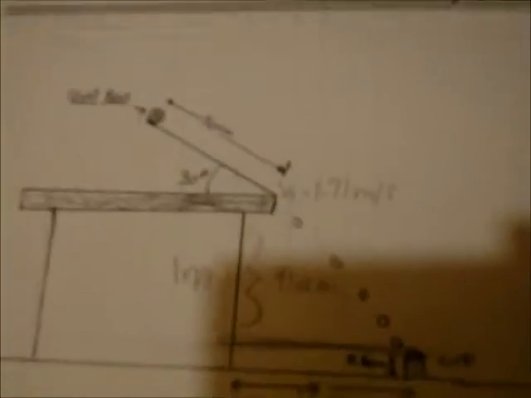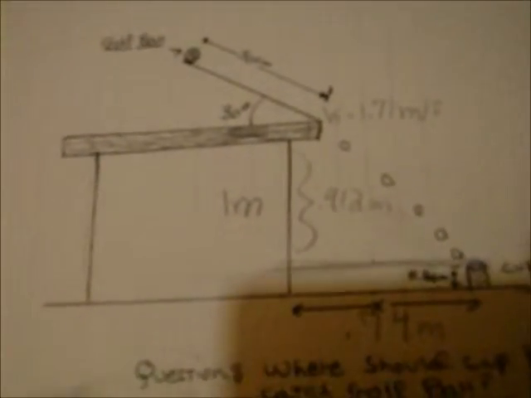This is physics extra credit, guys. Okay. The problem is right here, and here's a little golf ball, and we're trying to figure out what dx is afterwards. Okay.